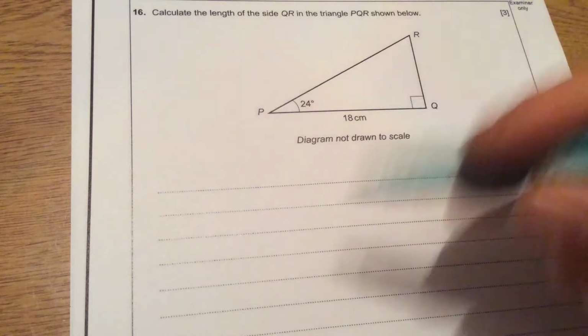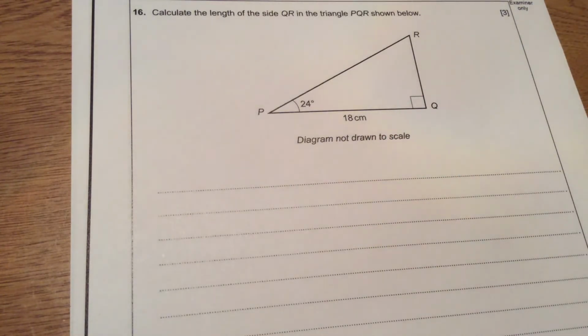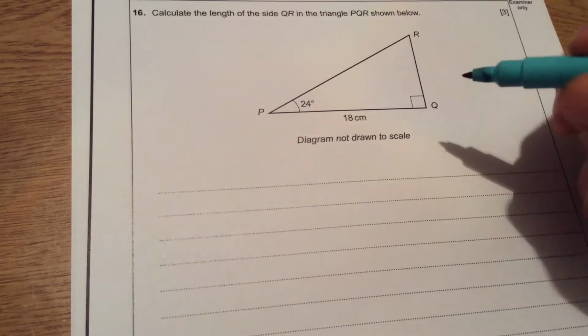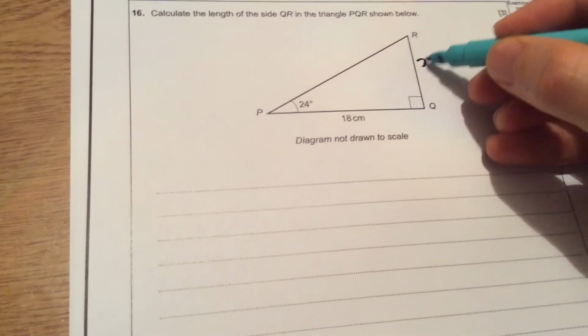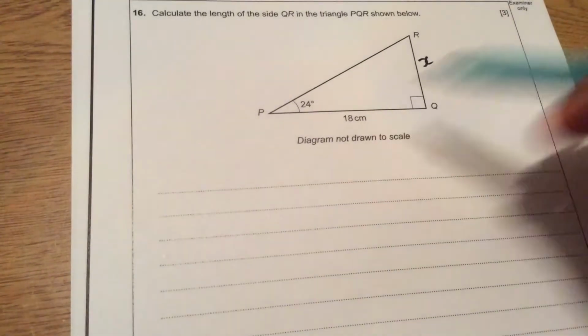Now, trig is super easy. The reason it's so easy is because it's always repeatable. It's exactly the same every single time. Just one thing changes each time, but it's the same steps. And I'll show you how easy it is now. So your first step every single time: we want to find side QR, so I'm going to call that side X. Your first step is to label your sides.